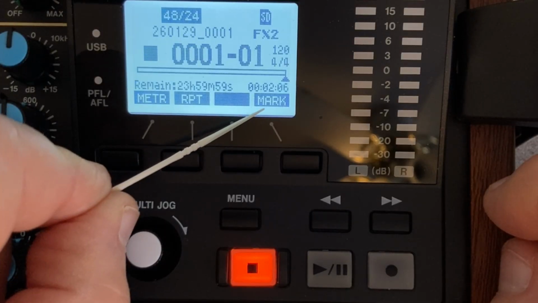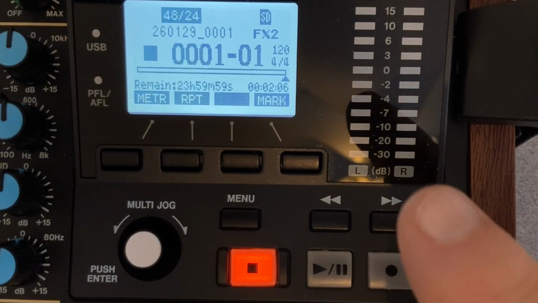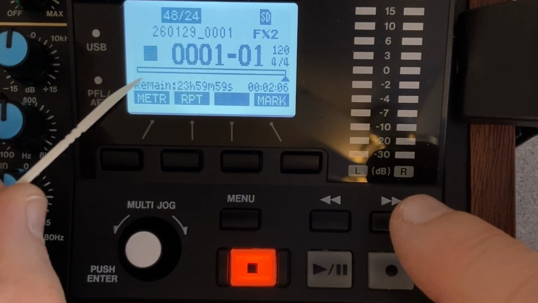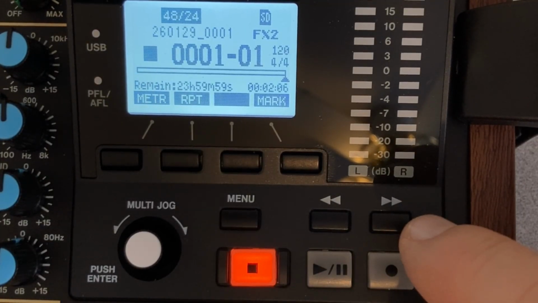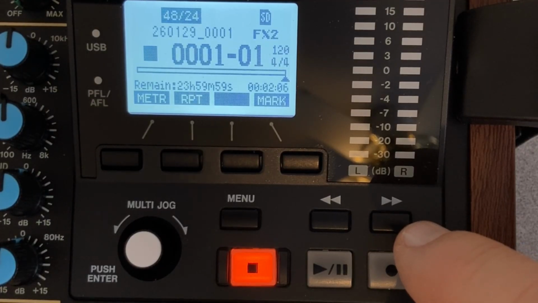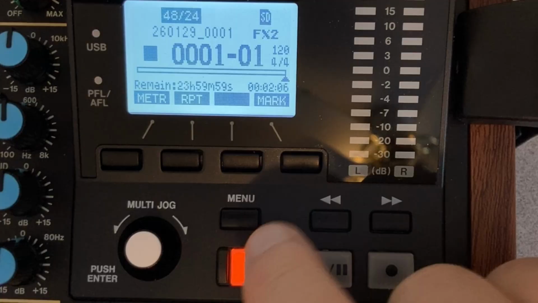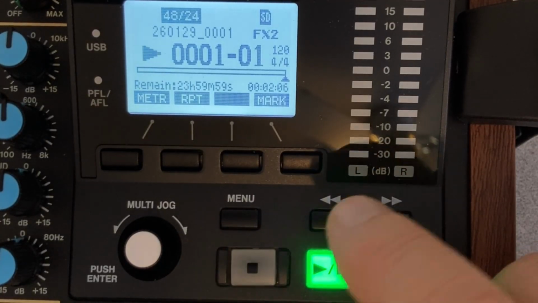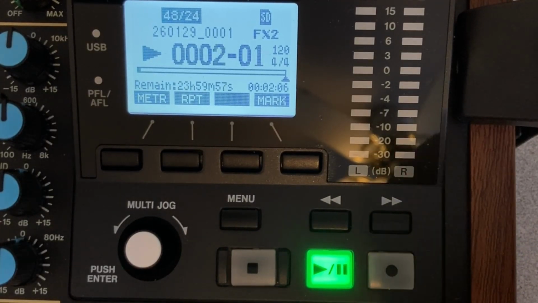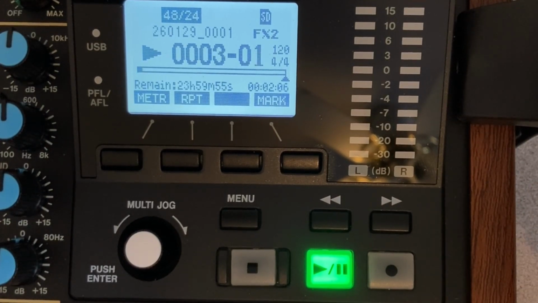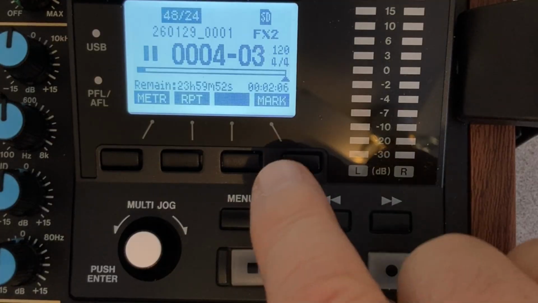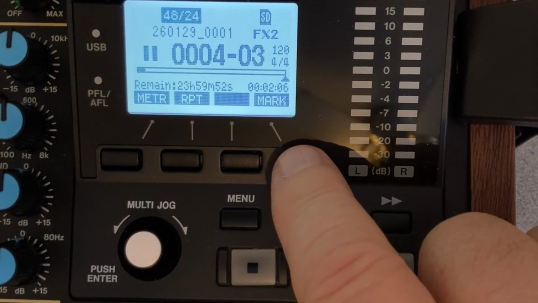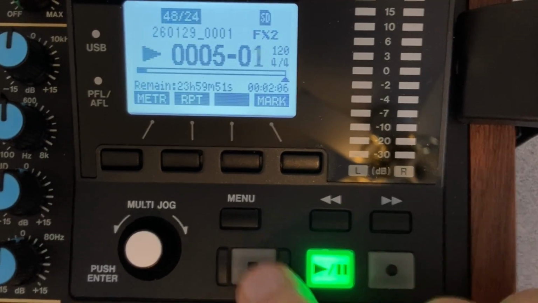Well, mark allows you to place marks in the song. For example, I have about 5 or 6 seconds of silence before the song starts playing. So if I go back to the beginning each time and hit play, there's a long wait before I get to that part where the song actually starts playing. So what I can do is put a mark right where it starts. Let's see if we get to that point right there.